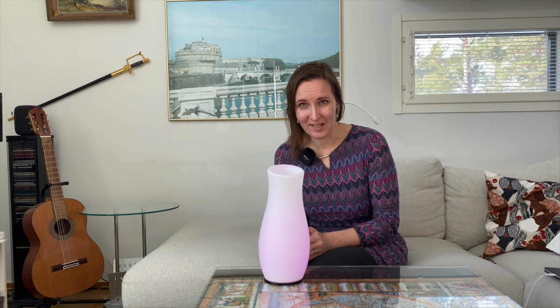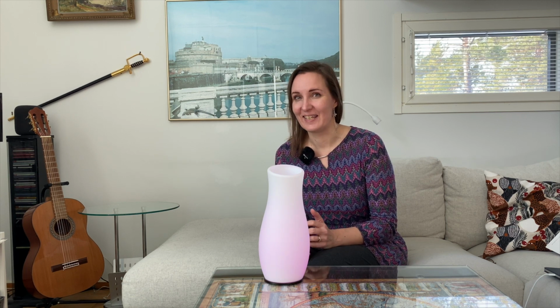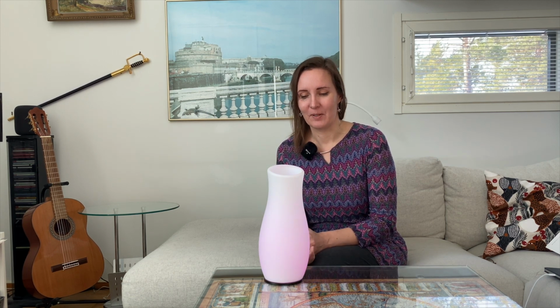Can our minds affect physical devices? There are research studies suggesting they can. This Mindlamp is based on this concept.